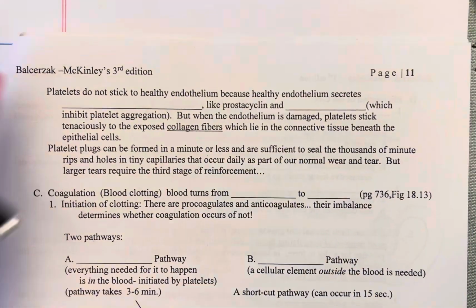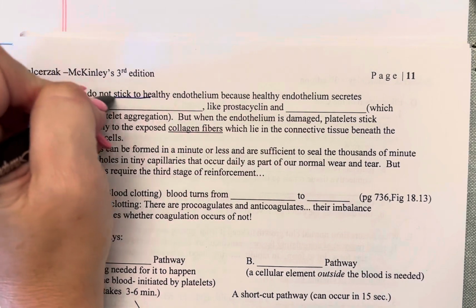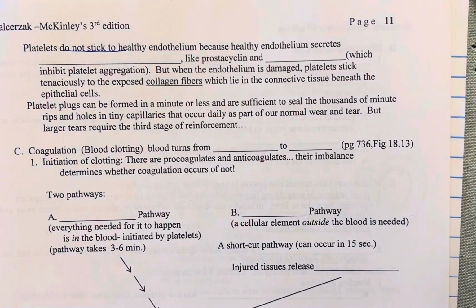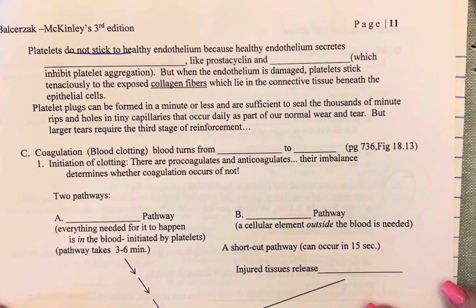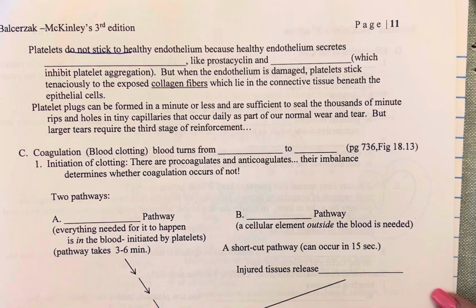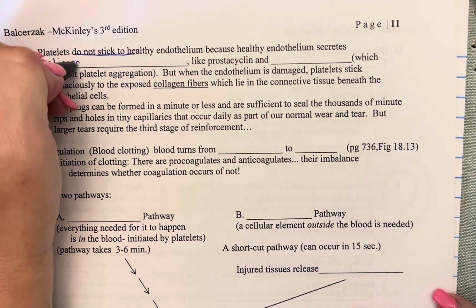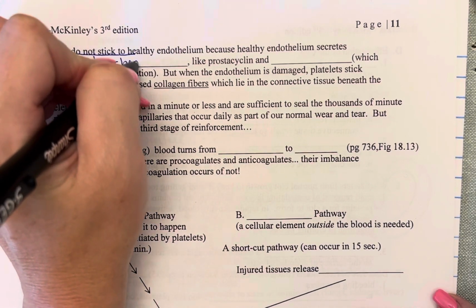Now, platelets do not stick to healthy blood vessels, because wouldn't it be bad if we were walking around and we had platelets sticking? That would be really bad. So instead, healthy endothelium, the lining of the blood vessels, secretes what we call anti-coagulating chemicals.